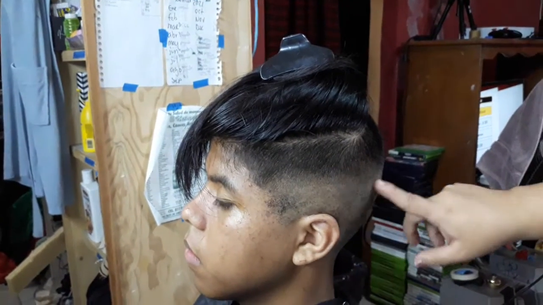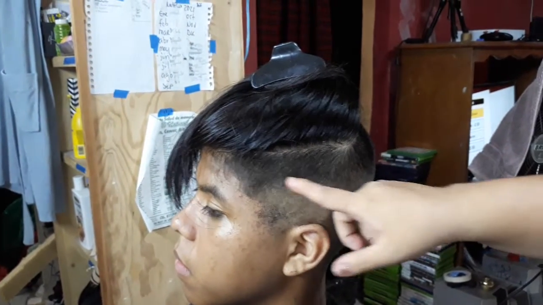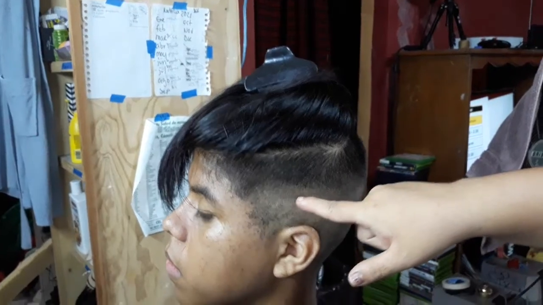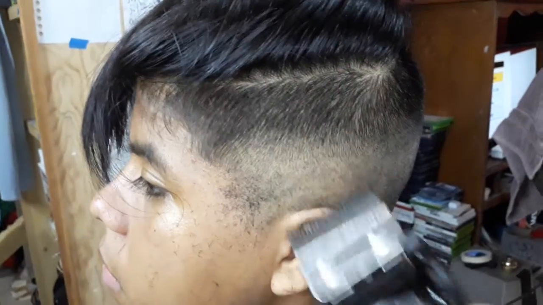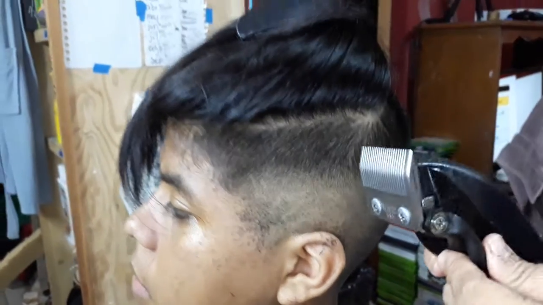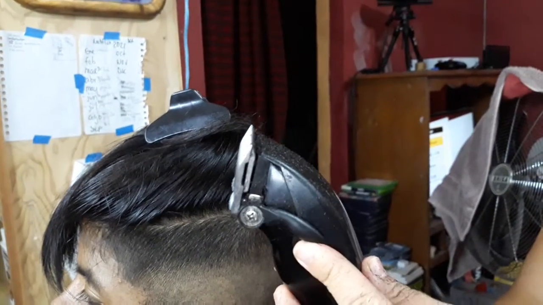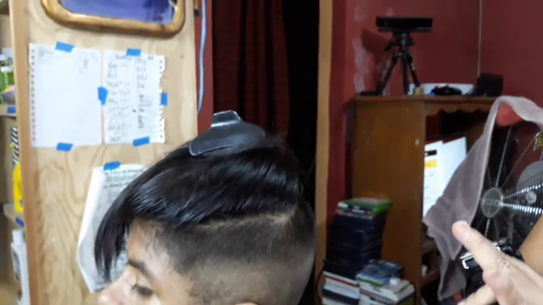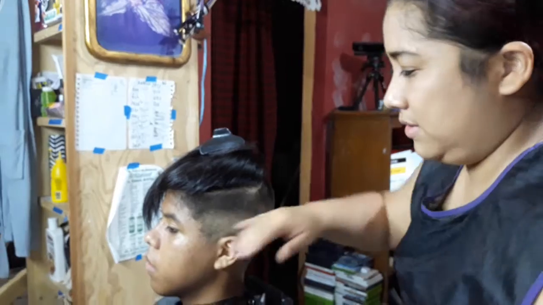I can leave this as is because I'm pretty happy with the fade right now. But I can see a very slight line from that first line I created in the beginning. So I'm going to fade that even more. And I'm going to go to level 0. This is barely nothing there, up and out.